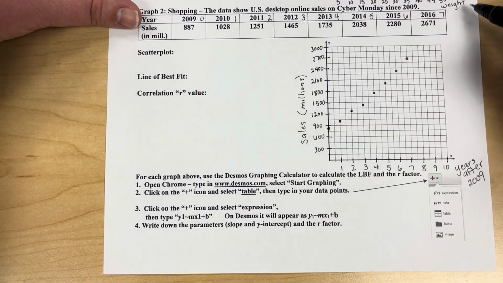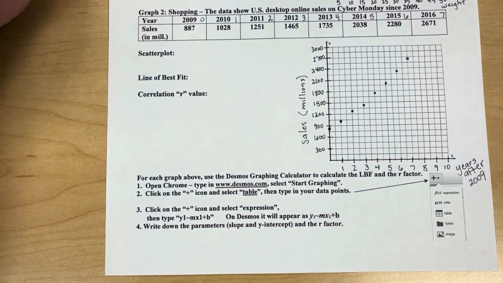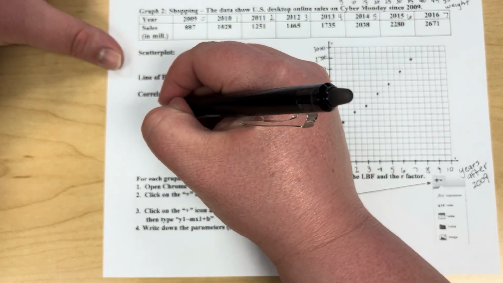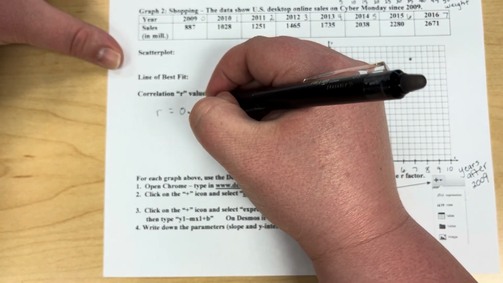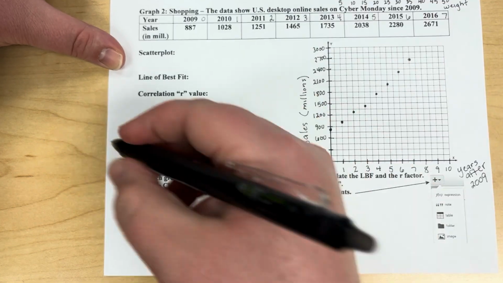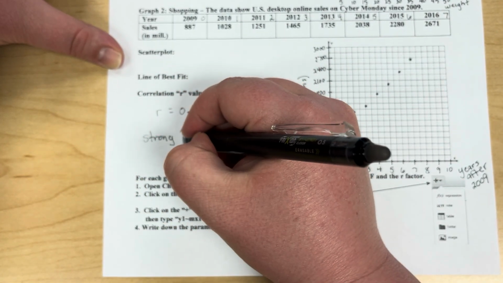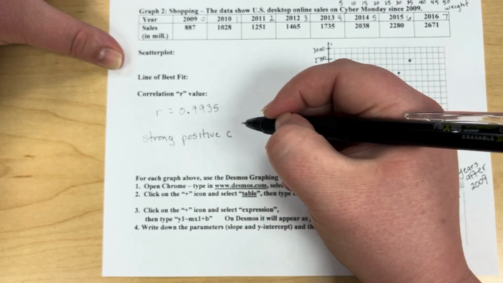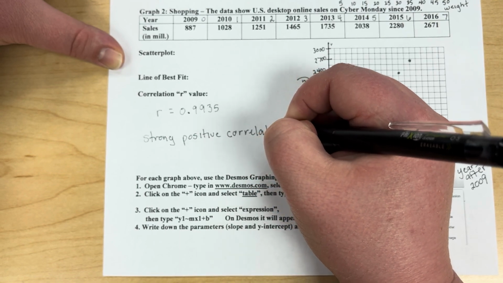Again, this line is increasing, so it should be a positive correlation, and they are very close together, so it should also be very close to 1. And when you go in and do this, you should get R equals 0.9935, which is what I expected. It is a strong positive correlation. Again, not causation, because the R value is not 1, so you can't say causation.